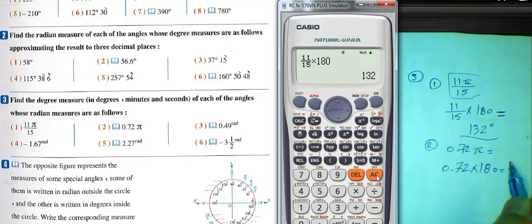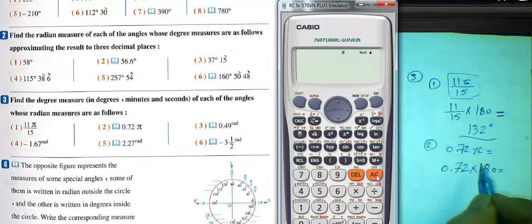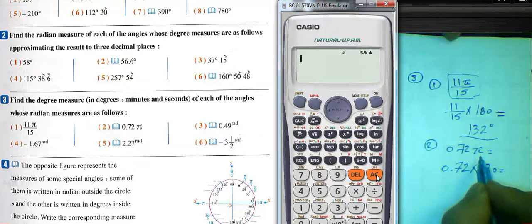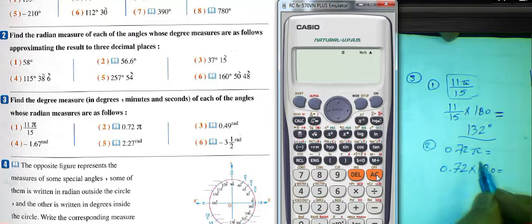If you want to convert to radian measure, you can replace pi by 3.14.